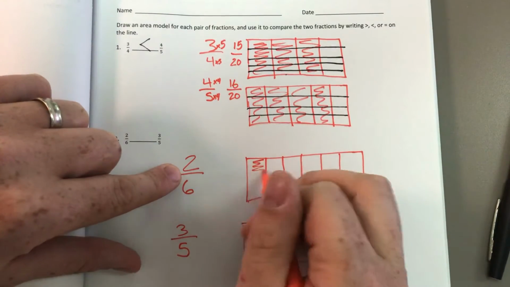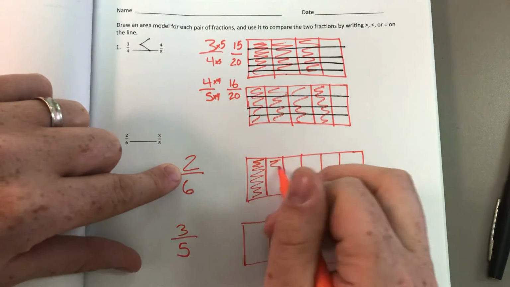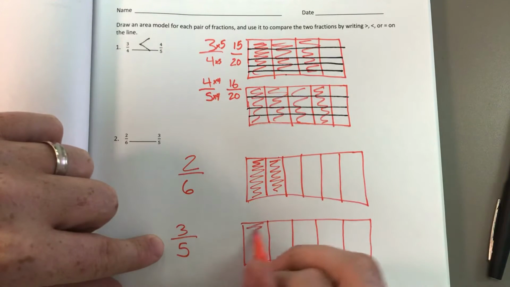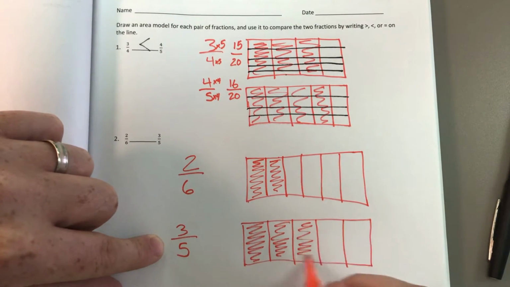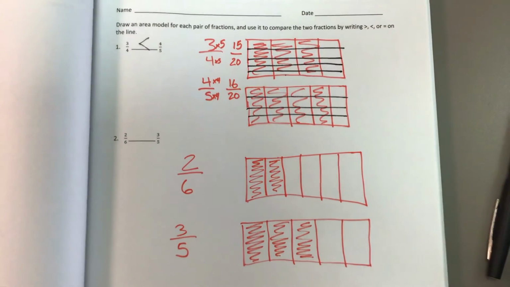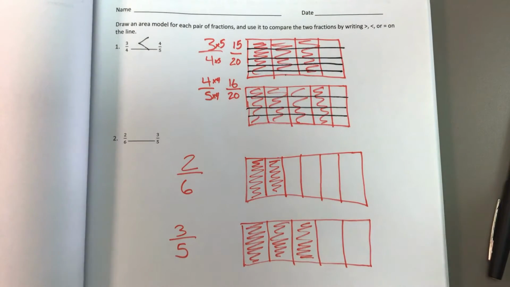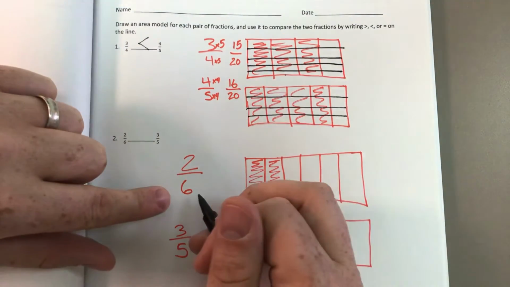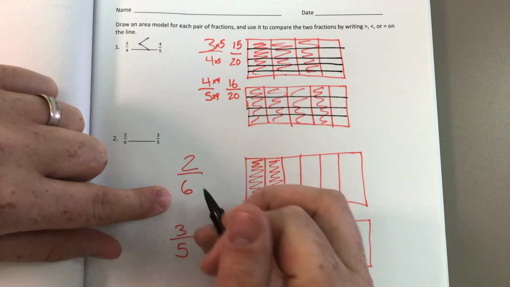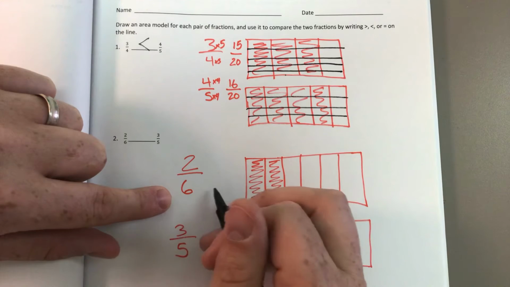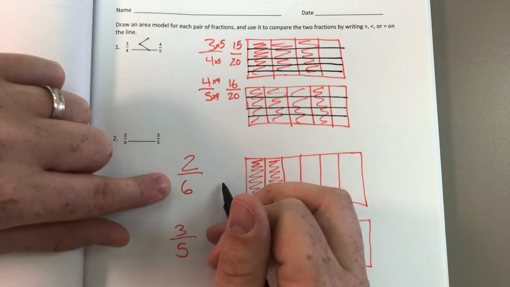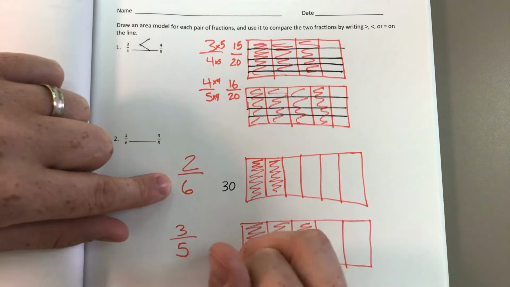I'm going to shade in 2 pieces. And I'm going to shade in 3 pieces. And even just looking at this, I have a guess of which one's going to be larger. But I know I need to go through the process to solve it to really know the answer. So what could be shared between 5 and 6, these denominators, that makes them common? Well, if I multiply them by each other, I will get a denominator of 30.